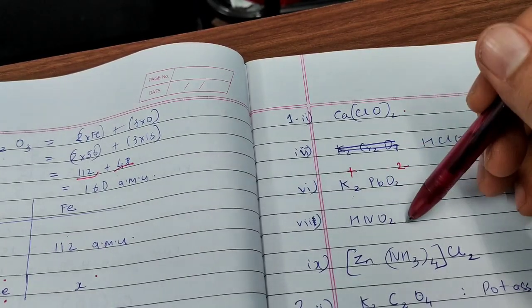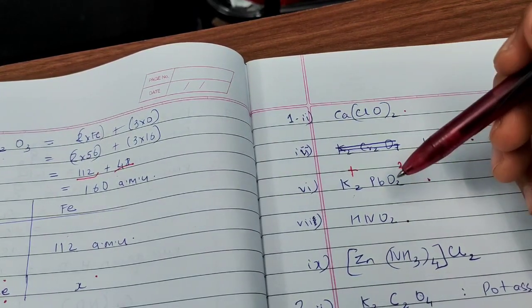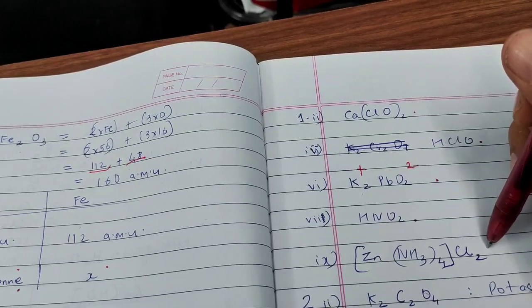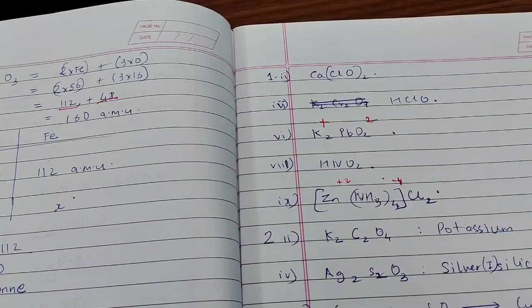Nitrous acid is HNO2, also nitric acid is HNO3. Tetraamine zinc chloride, well, this is the formula. That's something you can't do by crisscross method, you have to learn this. Now, question 2.